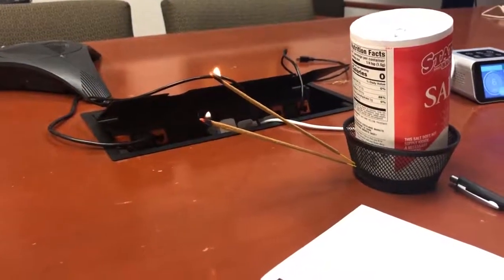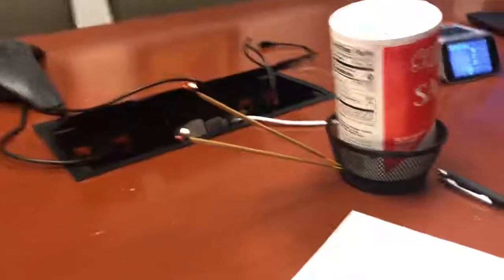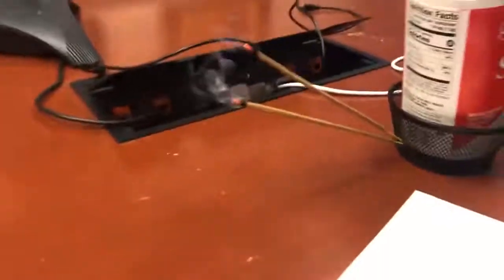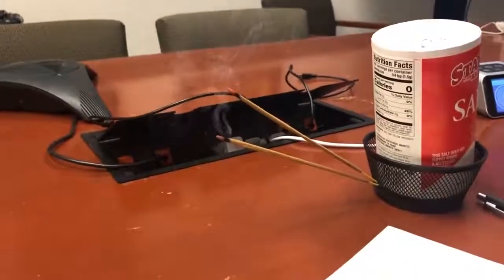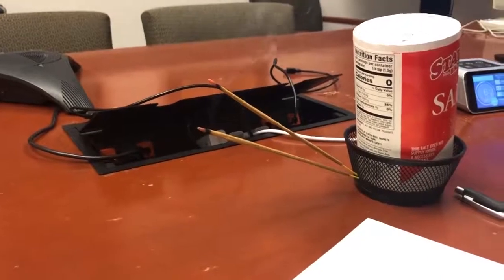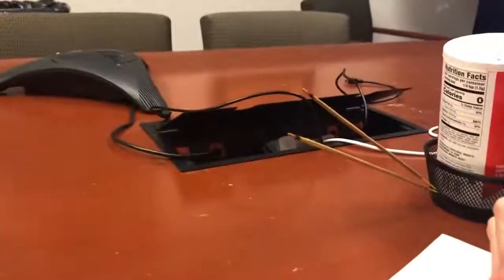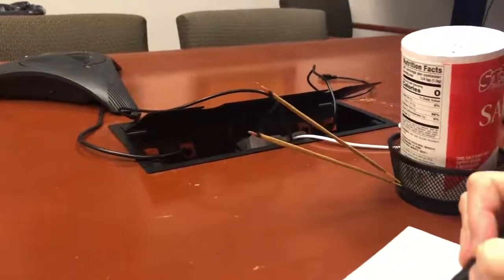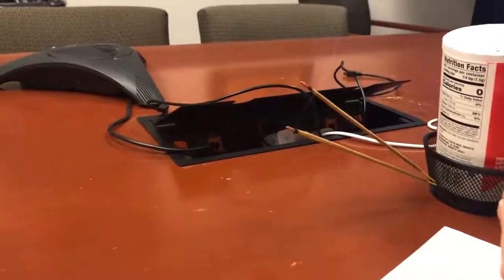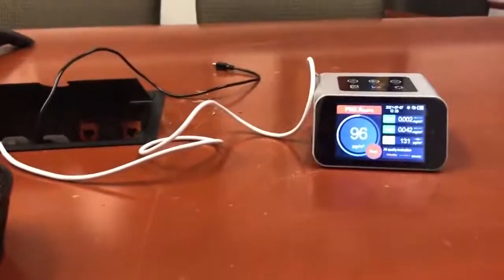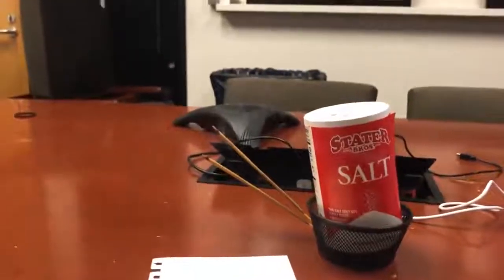These are just standard incense sticks that you buy at the head shop near your house. And once they're going, they put out a pretty consistent stream of smoke. I'm going to log down the actual start time of the test here. And what you'll notice is that it starts to move that meter pretty much right away.